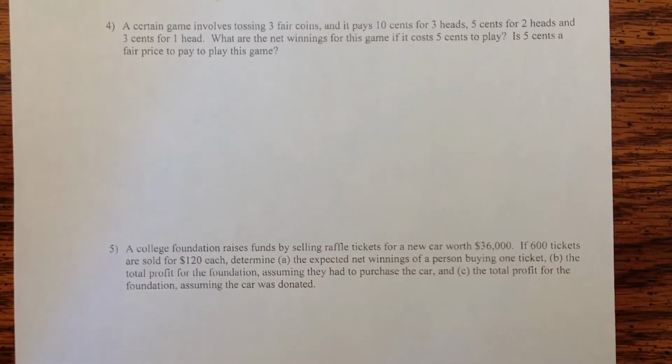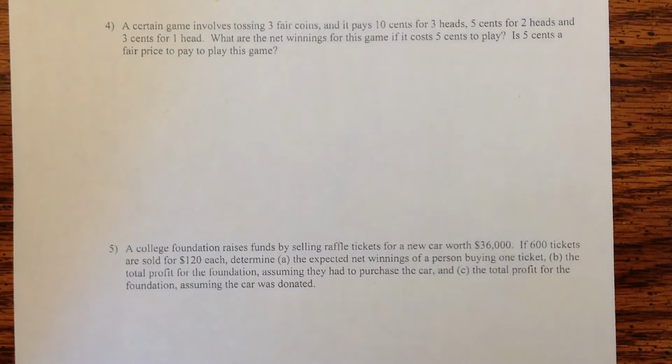All right, let's play a different game. A certain game involves tossing 3 fair coins, and this is how it pays out: 10 cents for 3 heads, 5 cents for 2 heads, 3 cents for 1 head. What are the net winnings for this game if it costs 5 cents to play? And then, is 5 cents a fair price to pay to play this game?